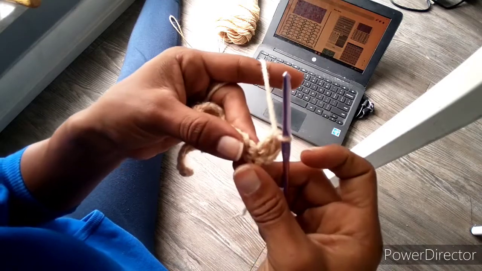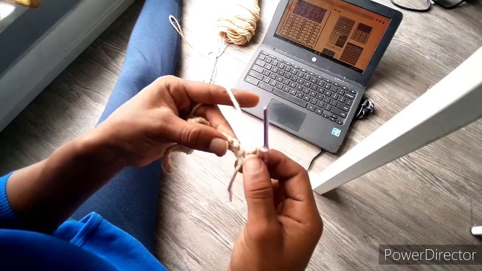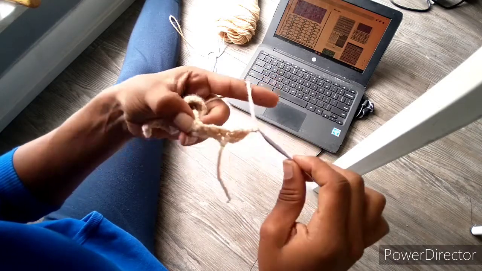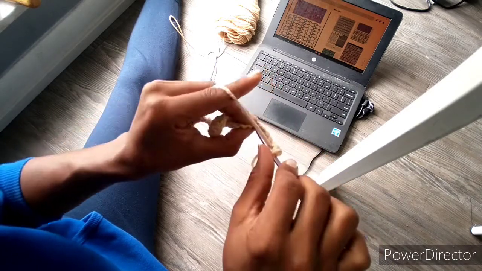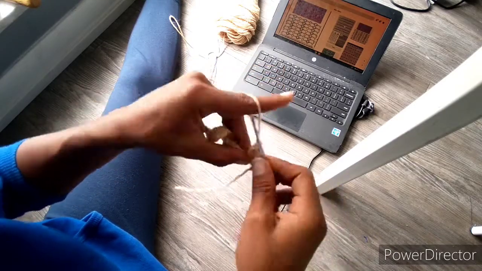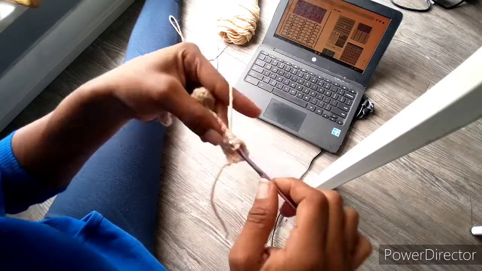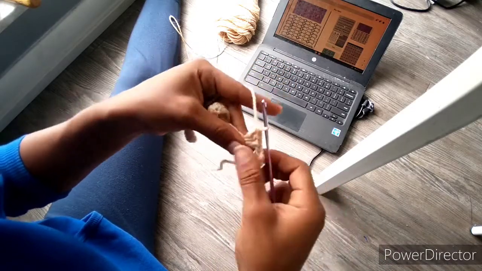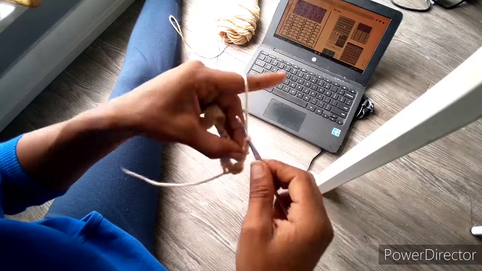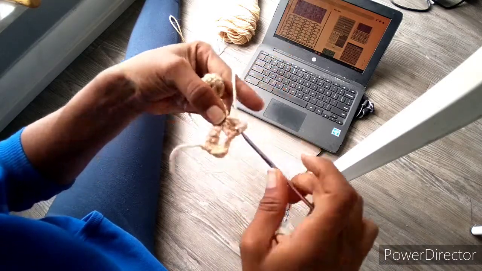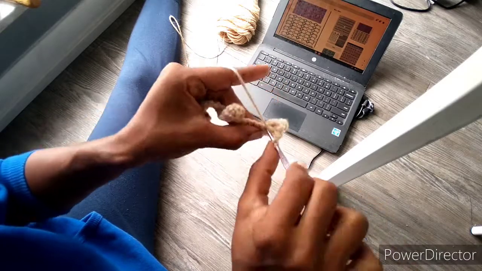And then from here we are going to skip 4 chains, 1, 2, 3, 4. We're going to chain 1 and then go into the 5th chain with 3 double crochet. Okay, then we're going to chain 2 and go back into the same stitch with 3 double crochet.